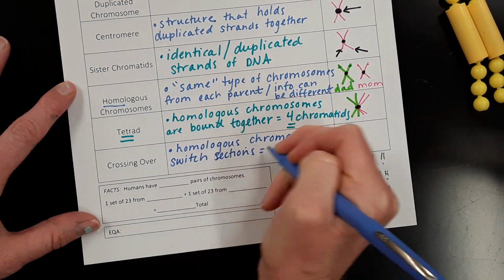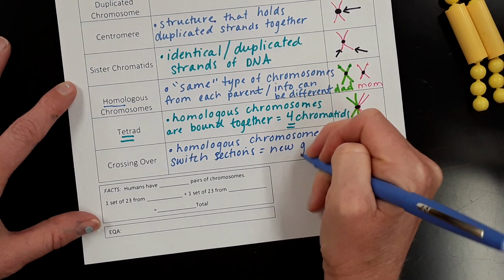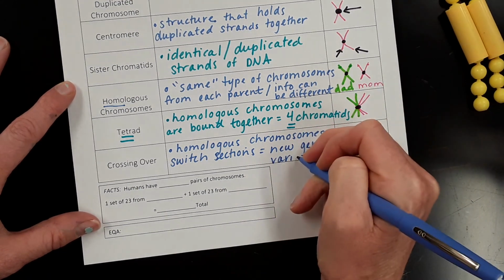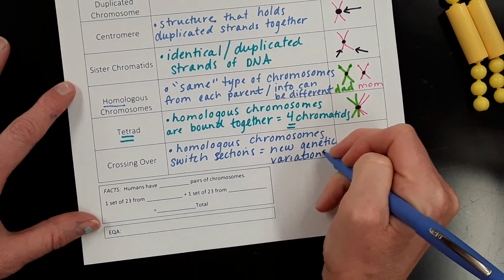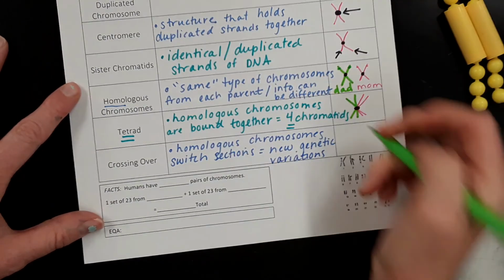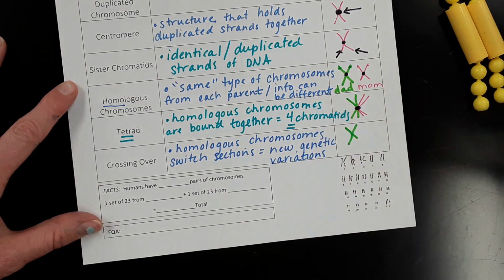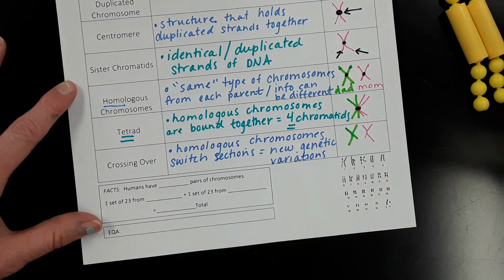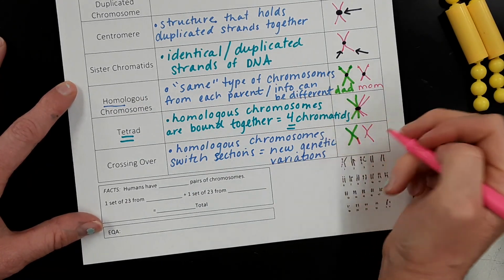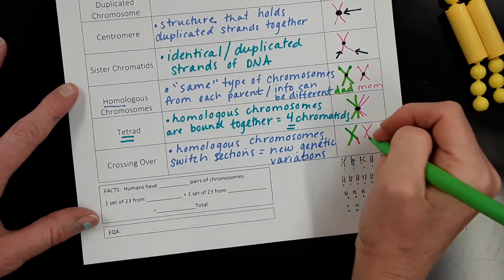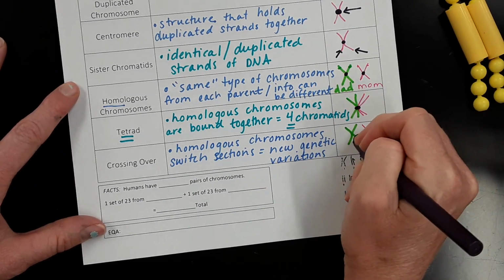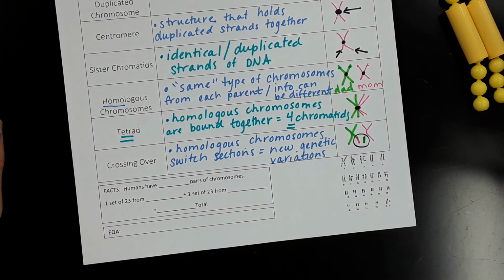And this is going to create new genetic variations or combinations. Sometimes your dad's chromosome gets tangled up with your mom's chromosome. And a chunk of your mom's chromosome ends up at the end of your dad's, and a chunk of your dad's ends up on your mom's. And so now we've got chromatids that are eventually going to be sorted into gamete cells that are going to have something new, something different.